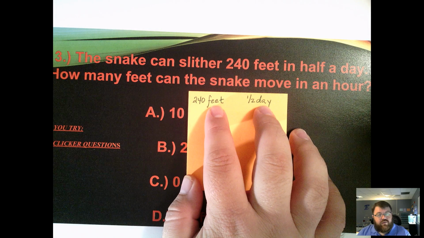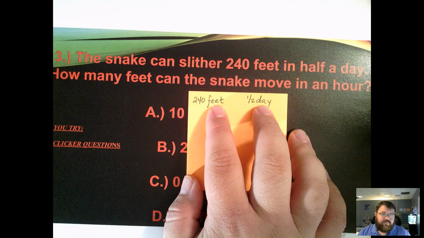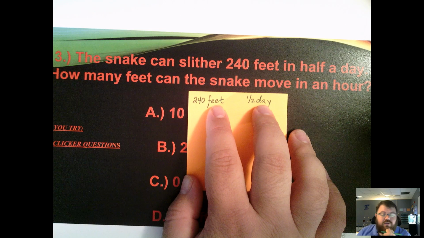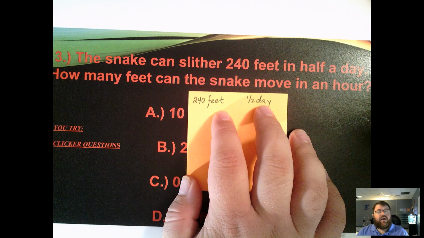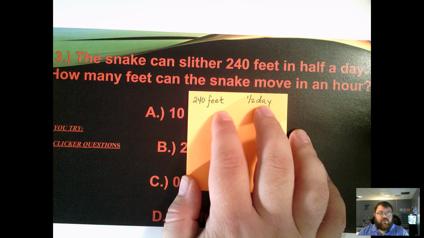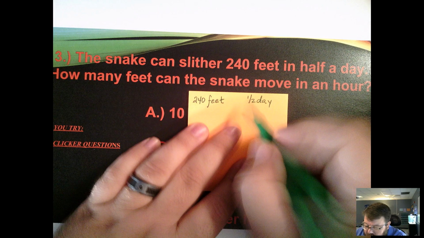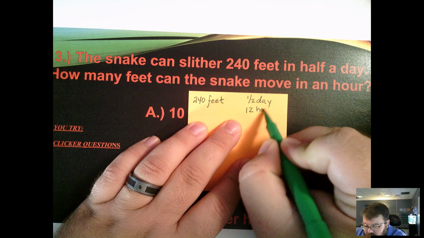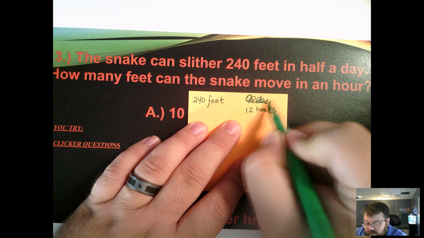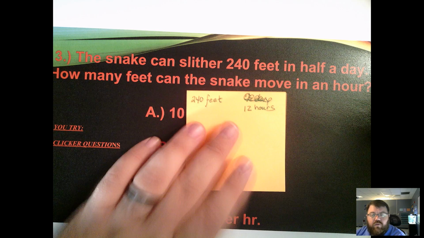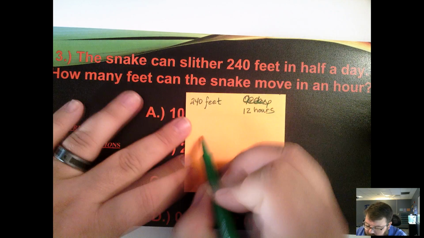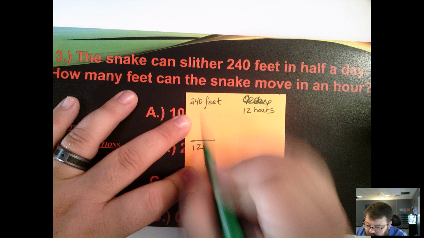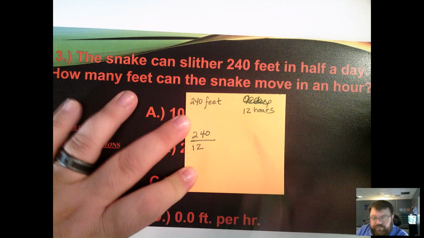So the question is, would I change feet or would I change half a day? The only one that makes sense is to change half the day. So we need to think of, well, how many hours are there in a day? So there's 24 hours in a day. How many hours is half of that? And that's 12. So for this one, we have 12 hours that we're converting that half a day to. So our question is, how many feet can the snake move in an hour? So hours has to go on the bottom. So we have 12, and we have 240.